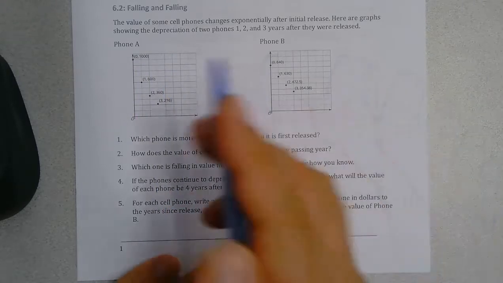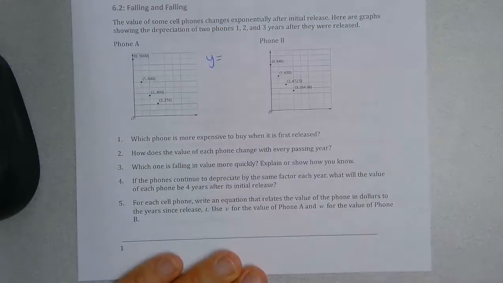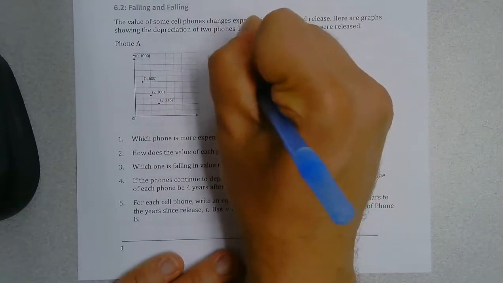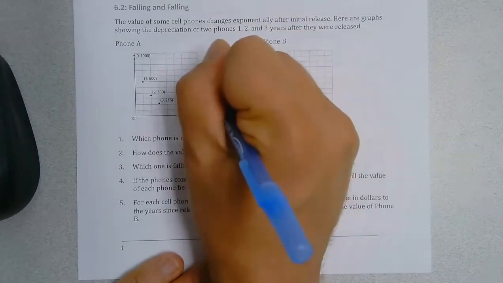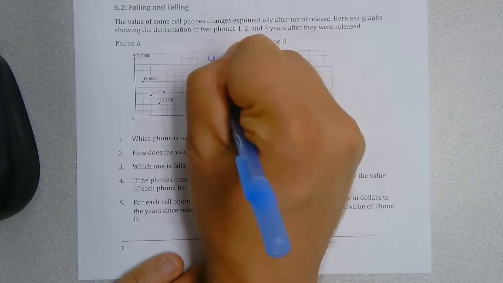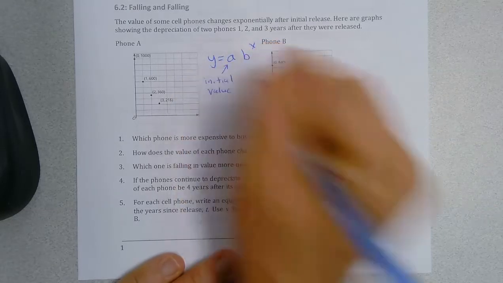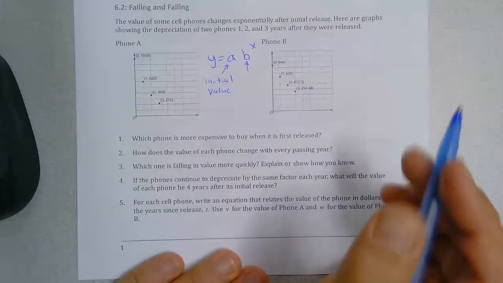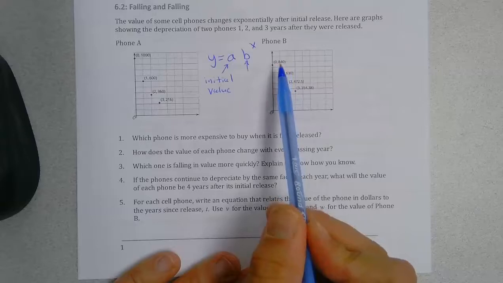As we look here with an exponential equation, just a reminder, the form is y equals a times b to the x. A is your initial value, and b is your growth factor, which in this case is going to be decay because the values are going down.